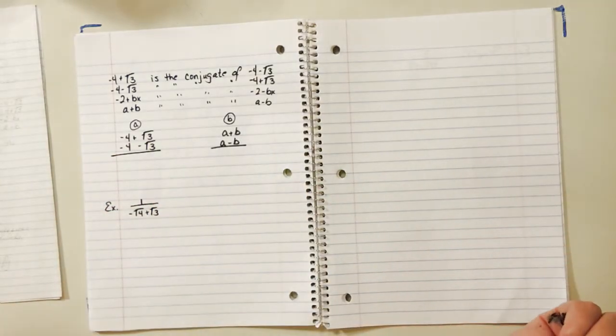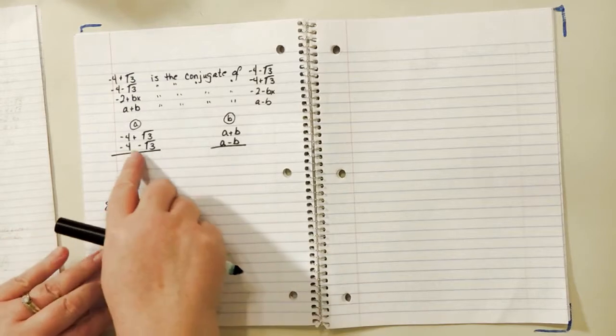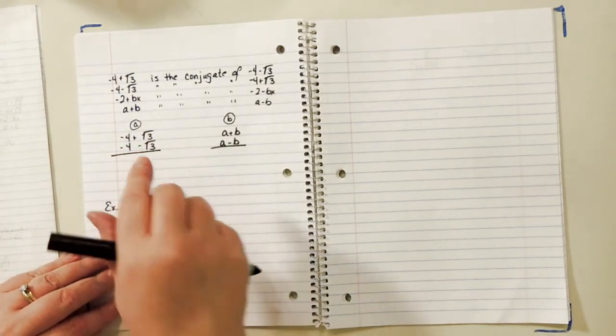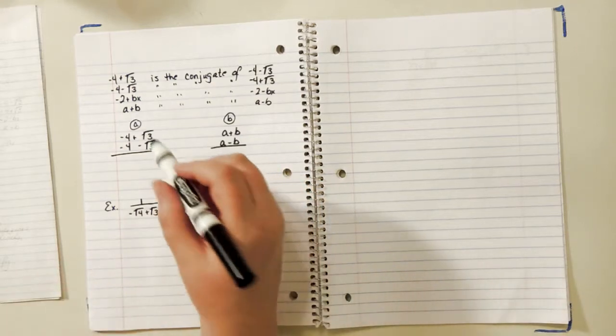If you multiply conjugates, the results are always the difference of two squares. So let's do this A. This is negative 4 plus the square root of 3 times negative 4 minus the square root of 3, and we're going to multiply them together.